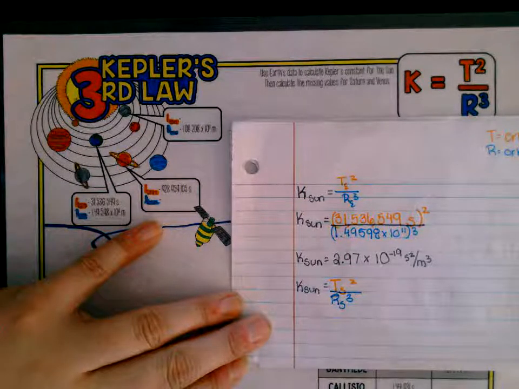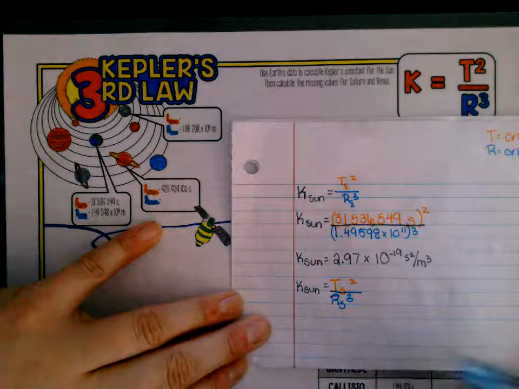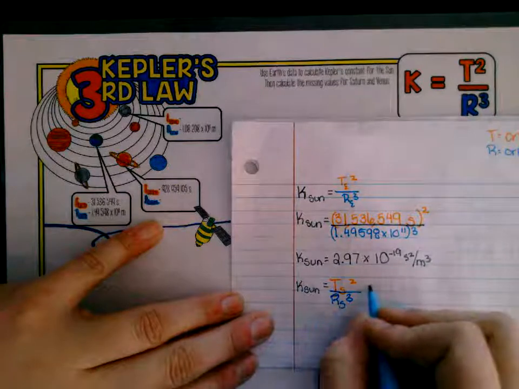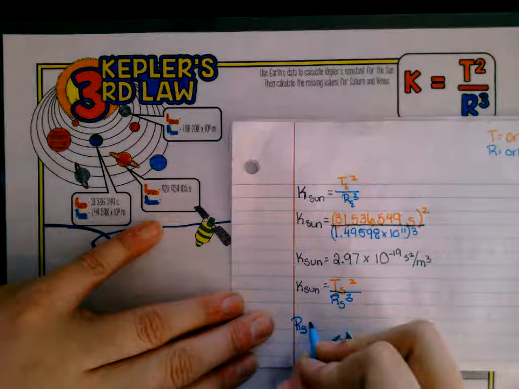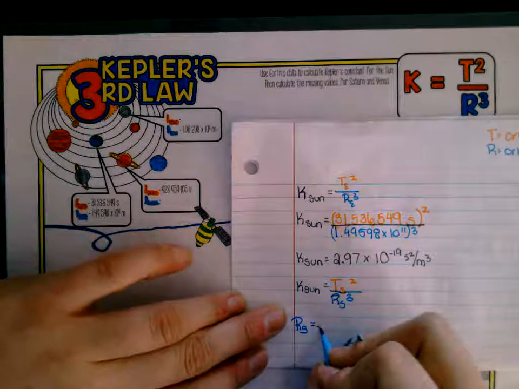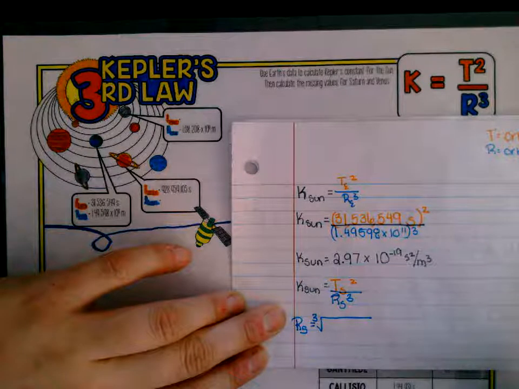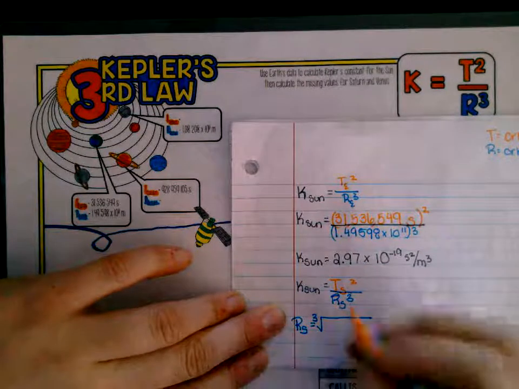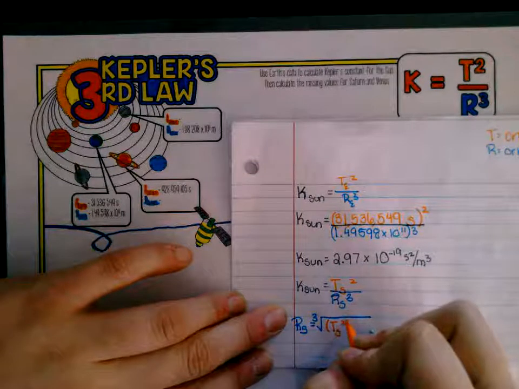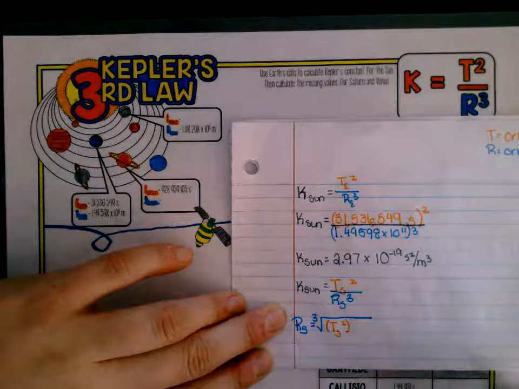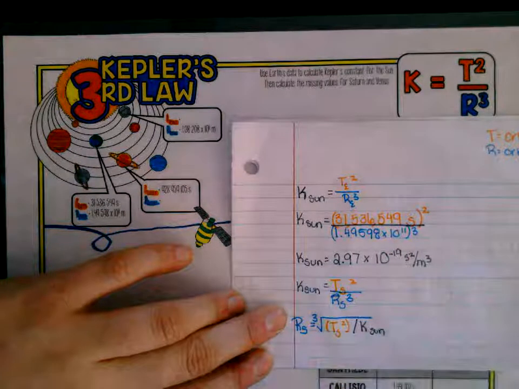When I rearrange this, because I'm solving for the orbital radius of Saturn, I'm going to get the orbital radius of Saturn is equal to the cube root of the orbital period of Saturn squared divided by Kepler's constant for the Sun.